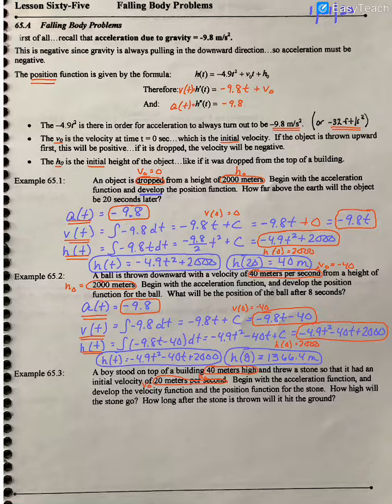Okay, beginning with acceleration. Well, what do we know about acceleration? Our acceleration formula is going to be negative 9.8. In order to find velocity, we will integrate. So velocity is going to be the integral of negative 9.8 dt. Of course, the integral of negative 9.8 is negative 9.8t plus c.